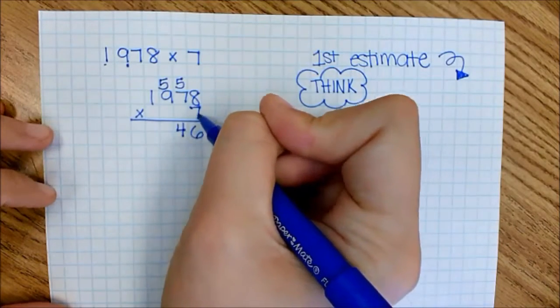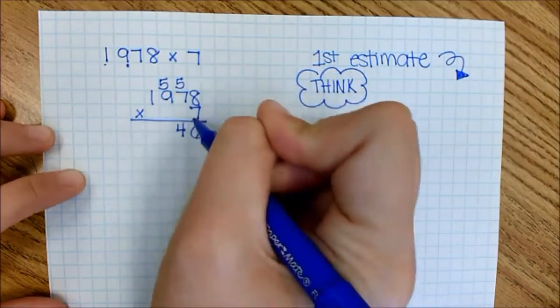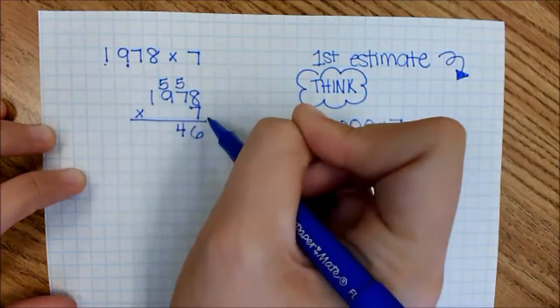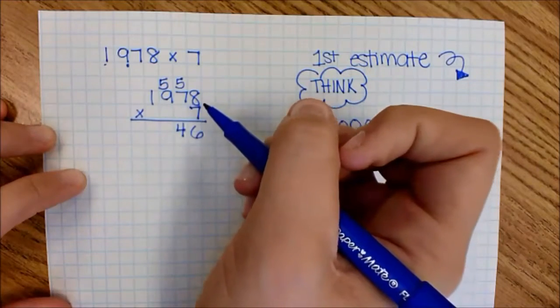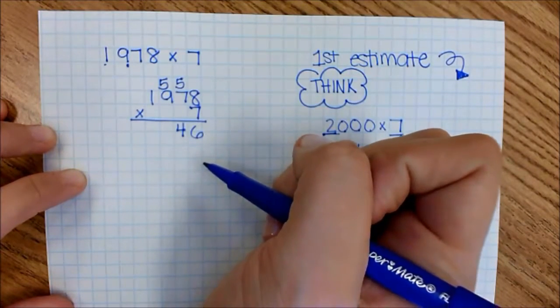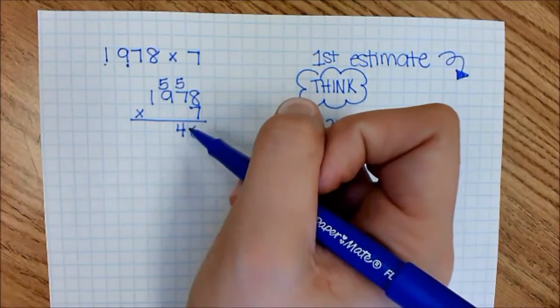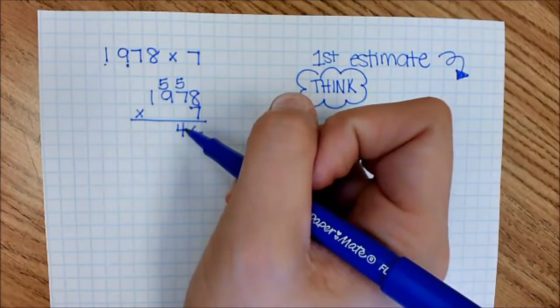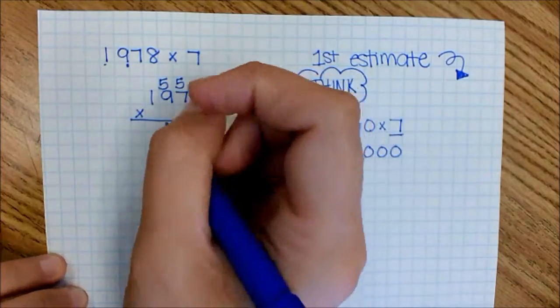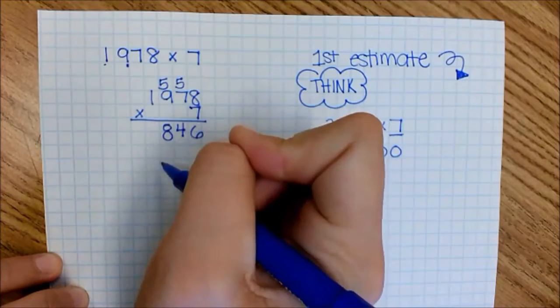Now I'm going to go to 7 times 9, the hundreds place value. So I'm just kind of moving my way around the top number. So 7 times 9 is 63. 63 times 5 plus 5. So 63, 64, 65, 66, 67, 68. So that is 68. So I'm going to put my 8 down here, right underneath the hundreds place value.